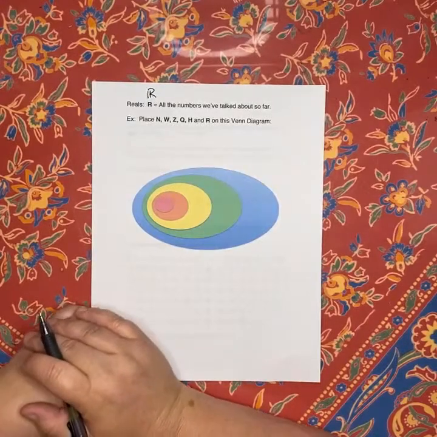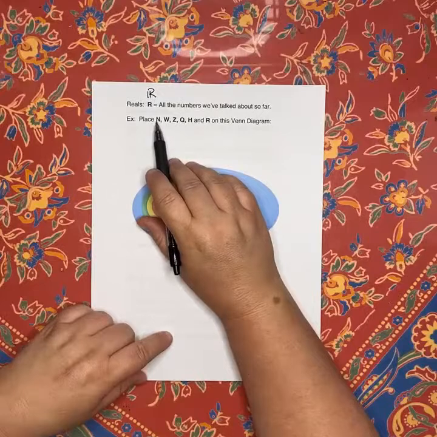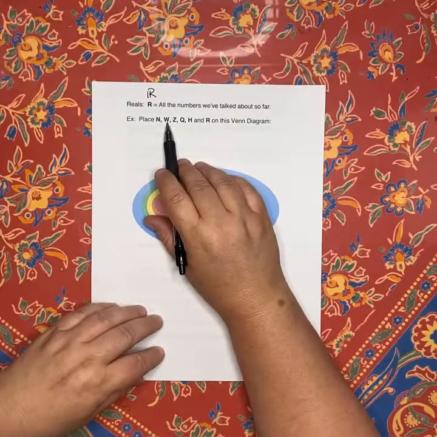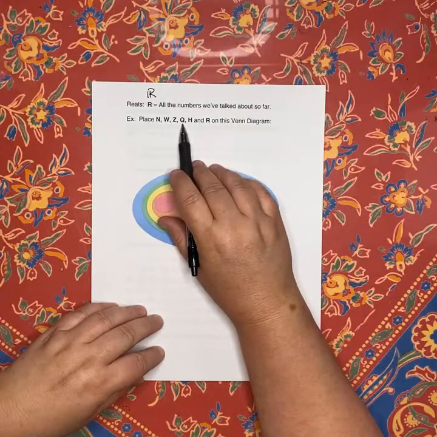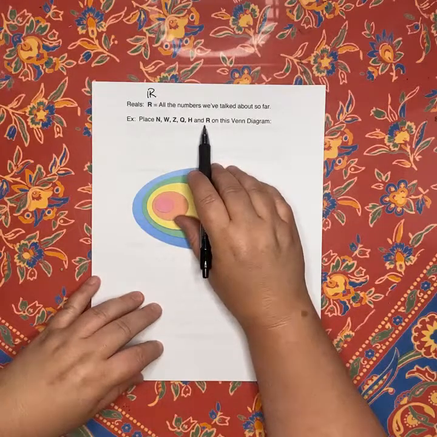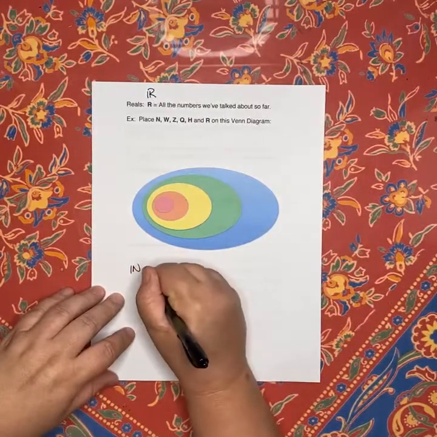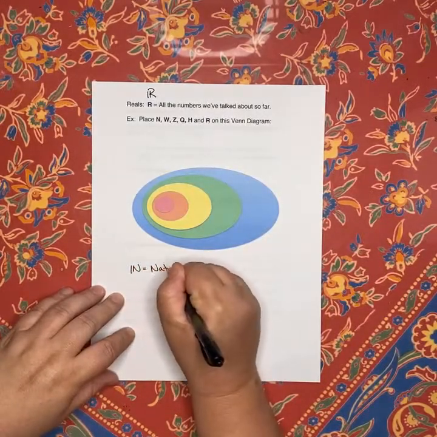And this is all the numbers we've talked about so far. So we've got the natural numbers, the whole numbers, the integers, the rational numbers, the irrational numbers, and the set of reals. Okay, so N is the naturals.